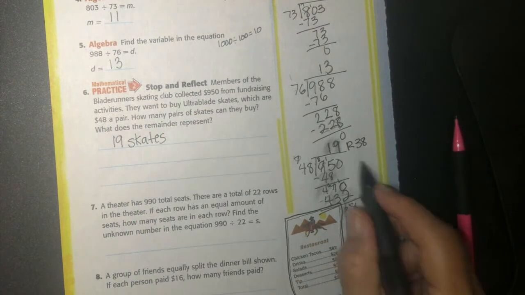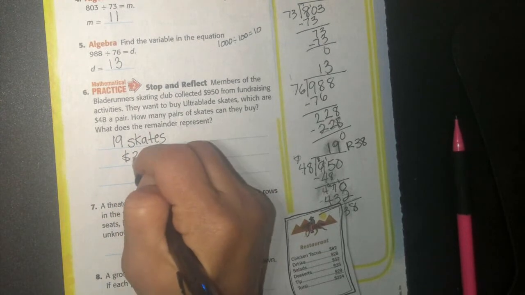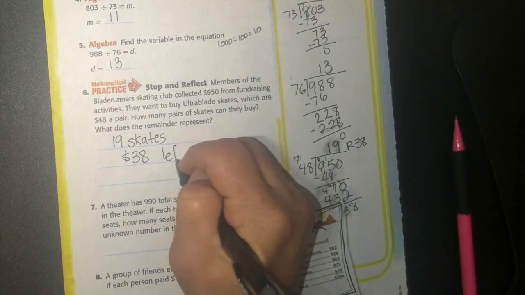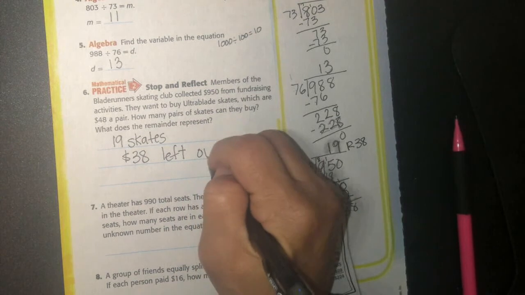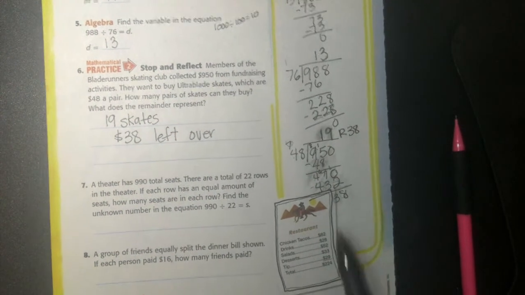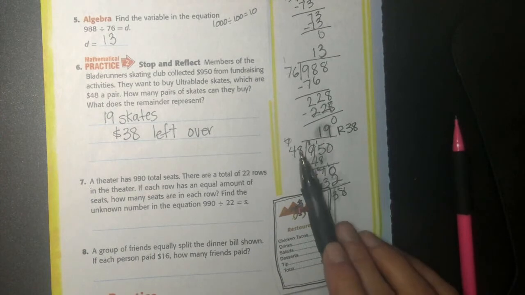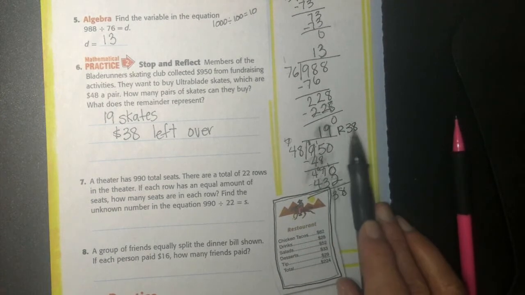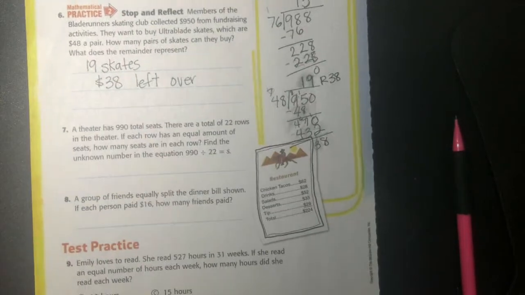And my remainder is $38 left over. They'll have $38 left over. I took my money divided by the number of pairs of skates I wanted, right? So my remainder is my money still.